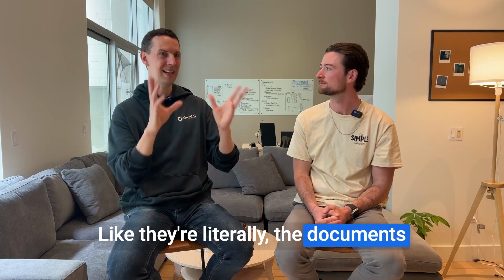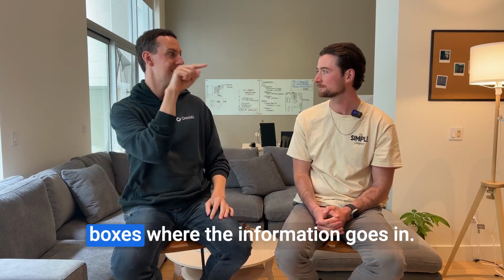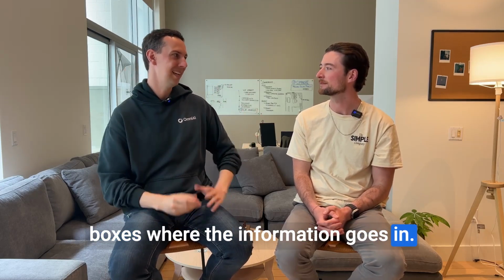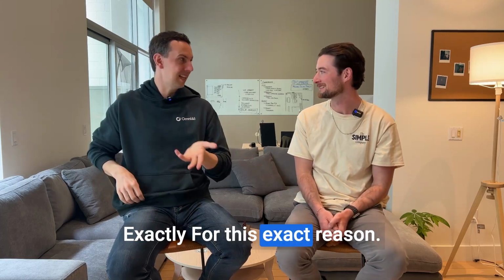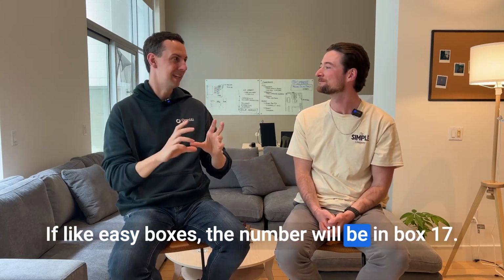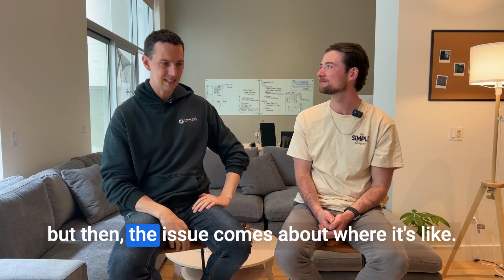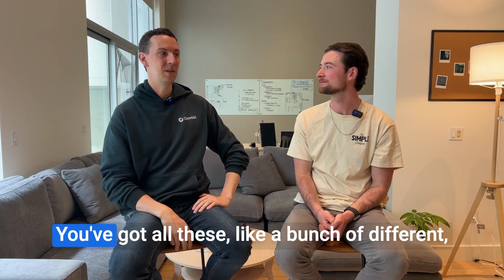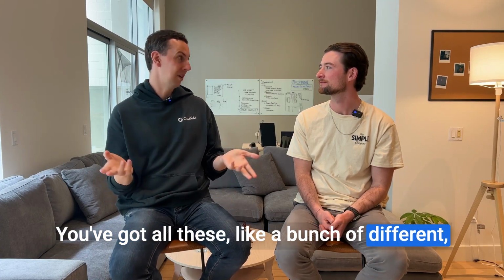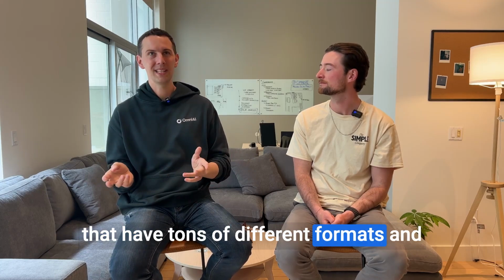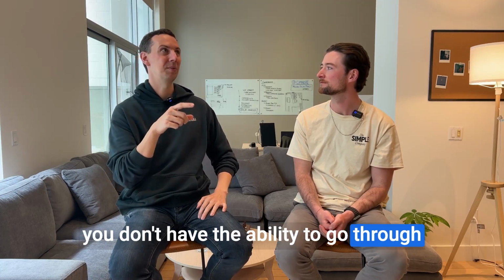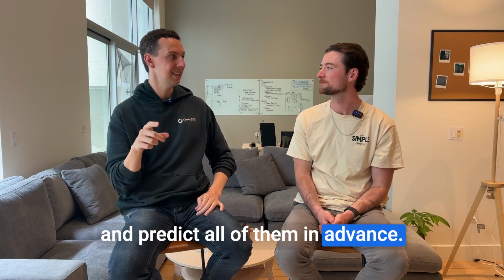The documents themselves are designed so that there are boxes where the information goes in, and they're kind of made to be machine readable. Yeah, for this exact reason, probably. Exactly, for this exact reason. Easy boxes, the number will be in box 17. Right. But then the issue comes about where you've got a bunch of various document templates with tons of different formats, and you don't have the ability to go through and predict all of them in advance.